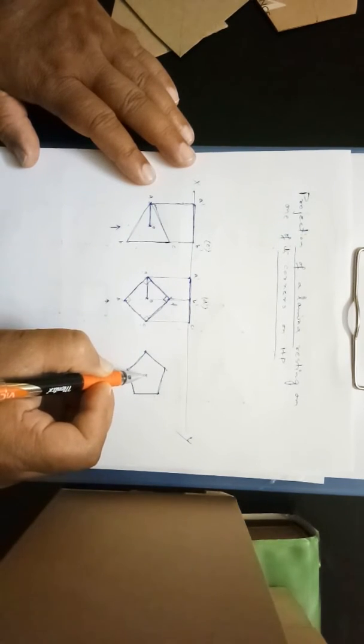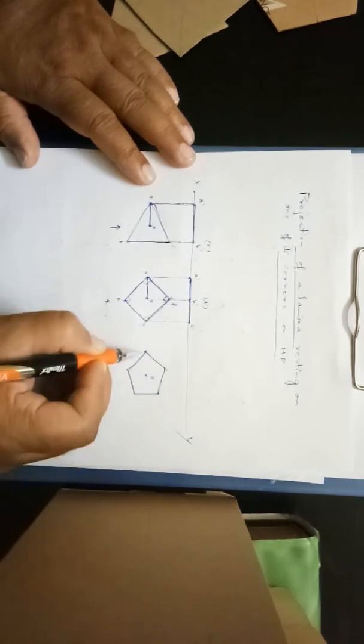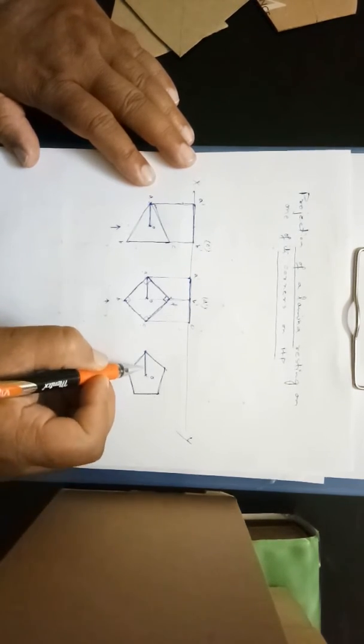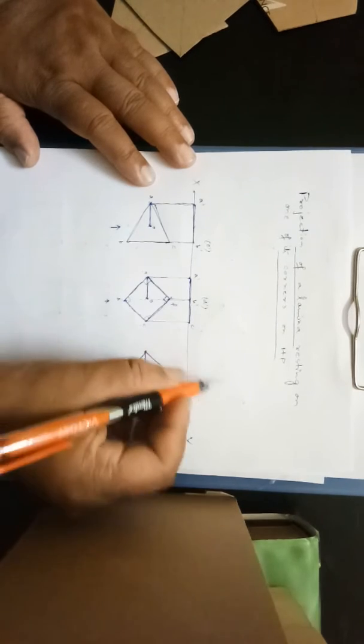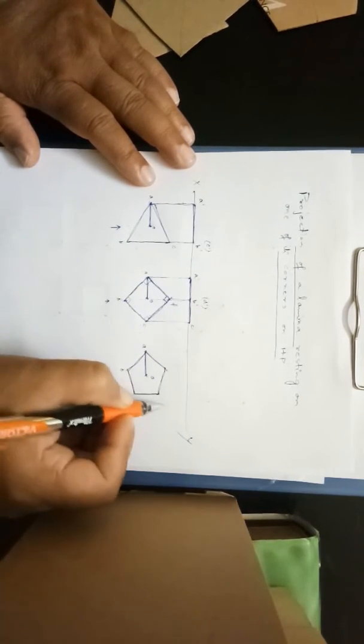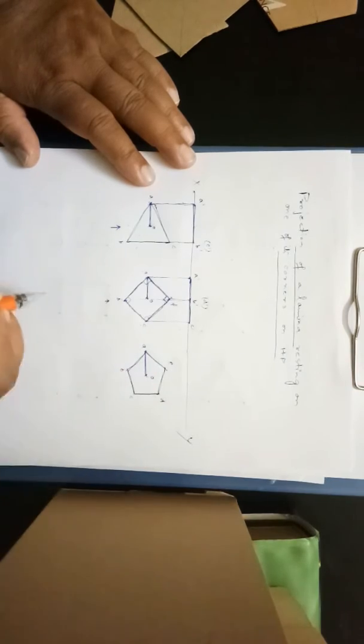Suppose this is the center. So the line joining the corner and the center must be parallel to the XY line or parallel to VP. Suppose this is A, B, C, D and E.